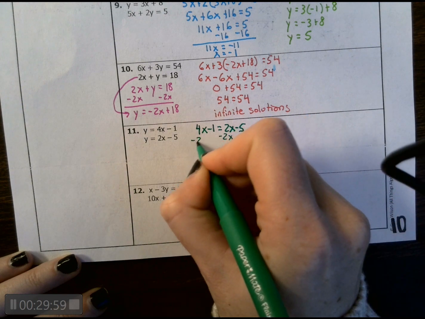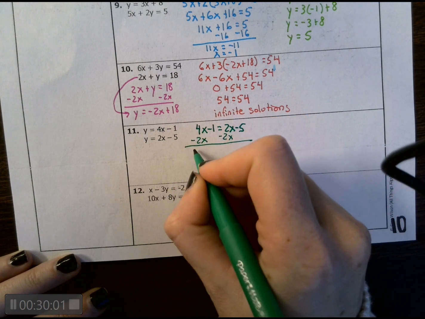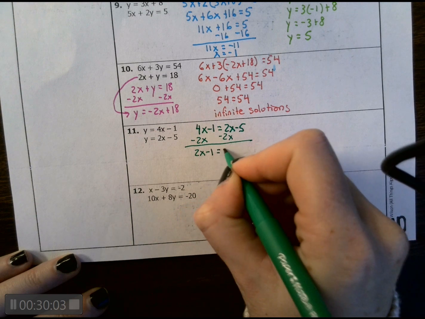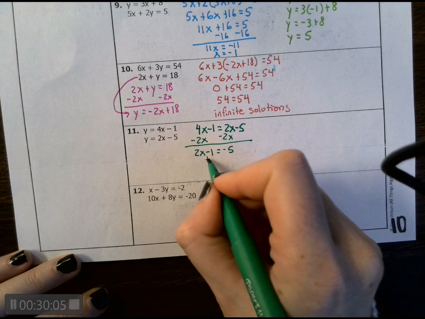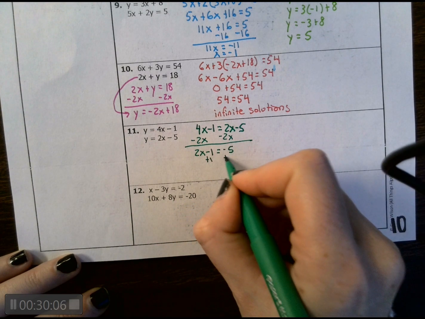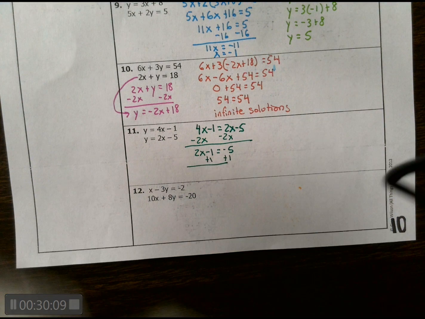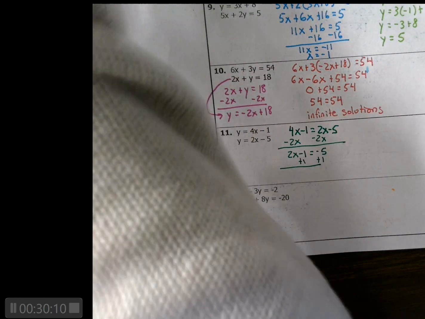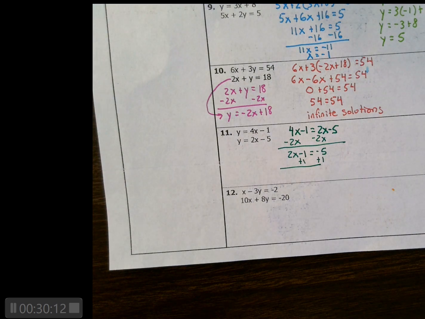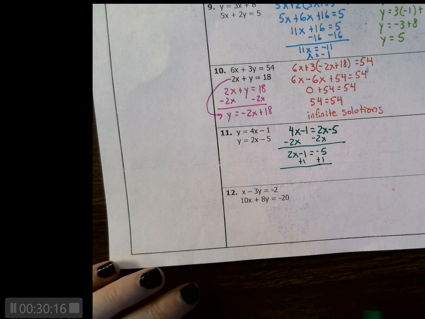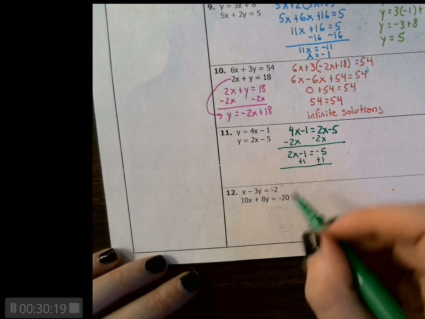So I'm going to subtract 2x from both sides to get 2x minus 1 equals negative 5. I'm going to add 1 to both sides. Uh-oh. There we go. Okay, sorry guys. Adding 1 to both sides. I've just been on this thing for too long.